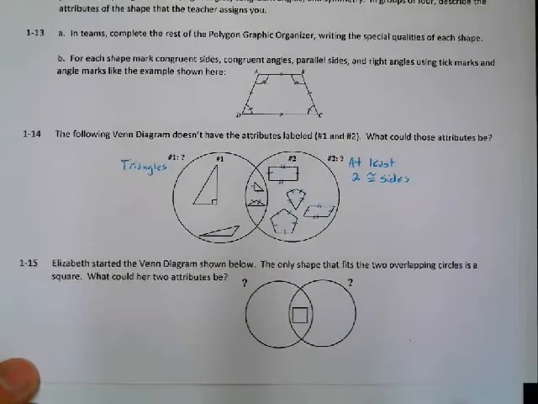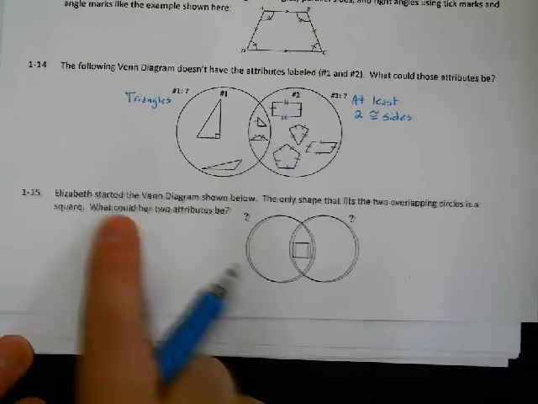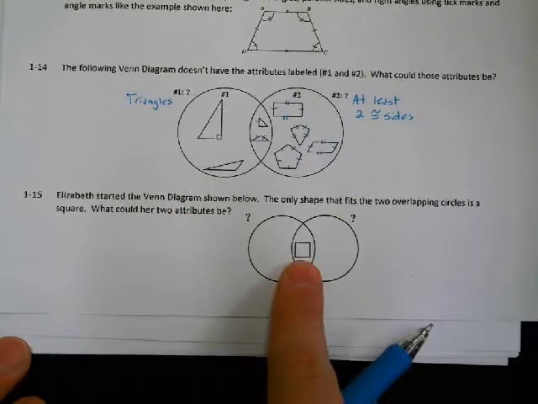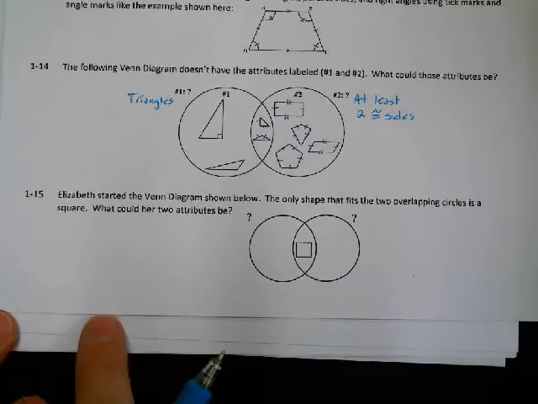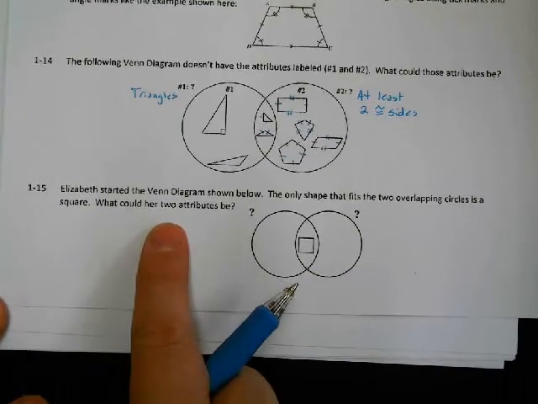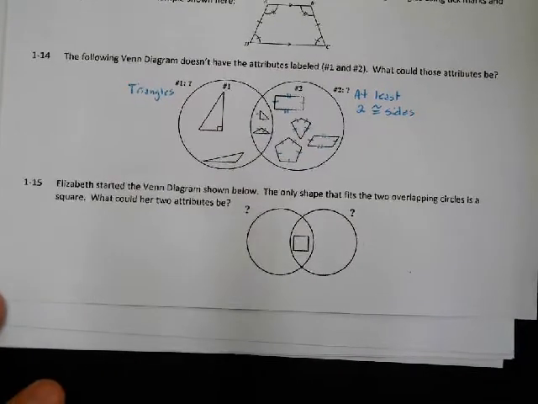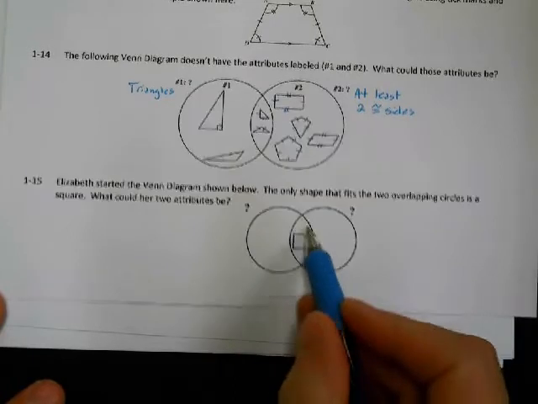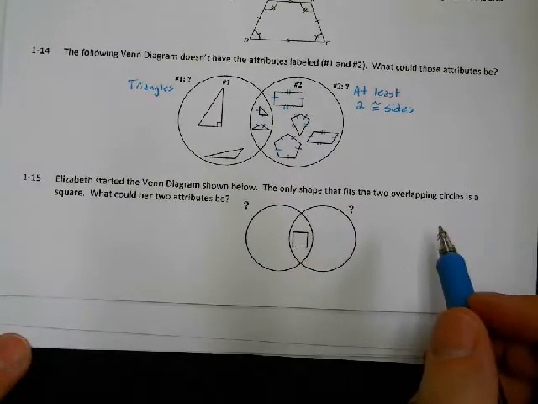All right, Elizabeth started the Venn diagram shown below. The only shape that fits the 2 overlapping circles is a square. What could her 2 attributes be? All right, so this could be several things. The only thing that is in both is a square. So maybe we would say that this side is quadrilaterals.